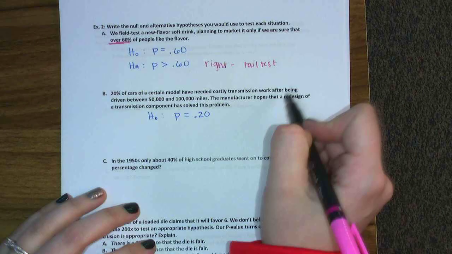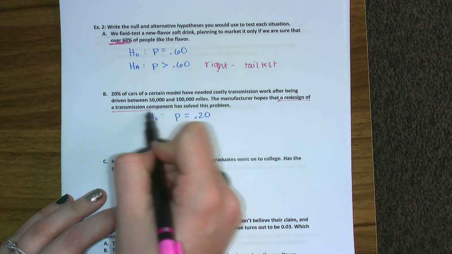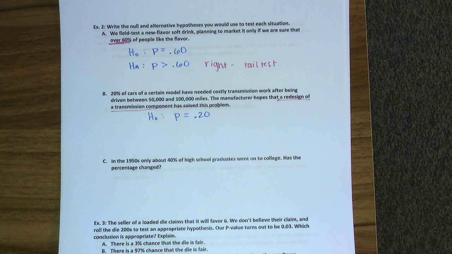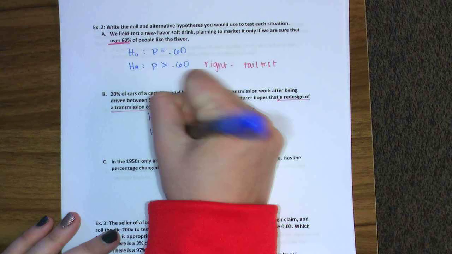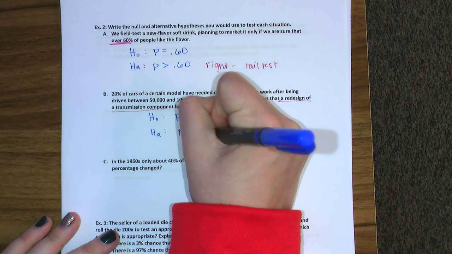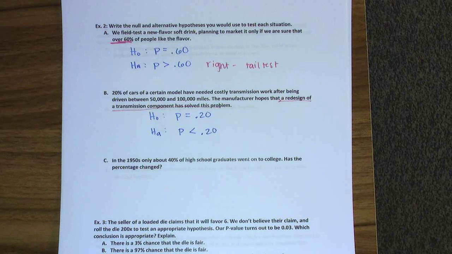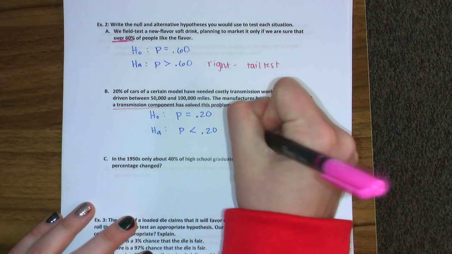But looking at a redesign hopes that it solves this problem, that's kind of going to tell you that he's hoping it gets down to less than 20%. Obviously he doesn't want to have more than that. So our alternate hypothesis is going to be p is less than 0.20. So this one is also going to be a one-tail, but it's going to be a left tail test.